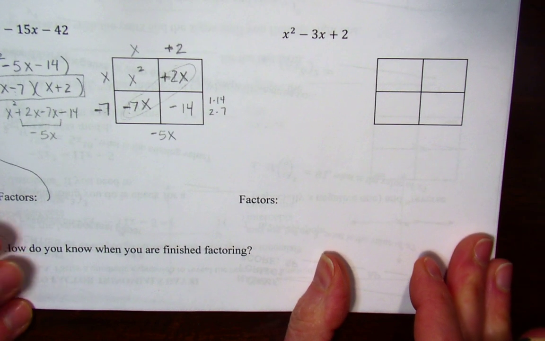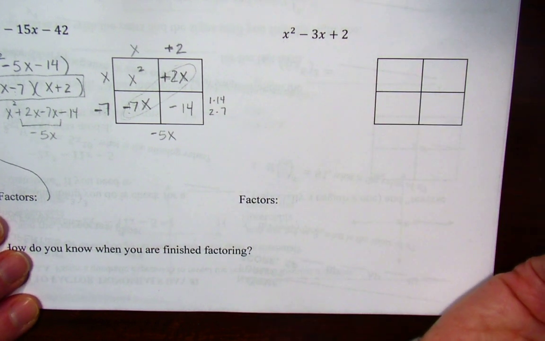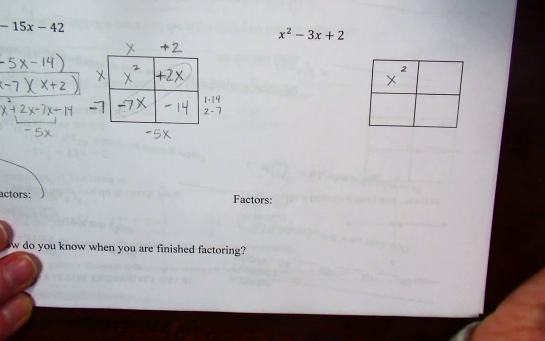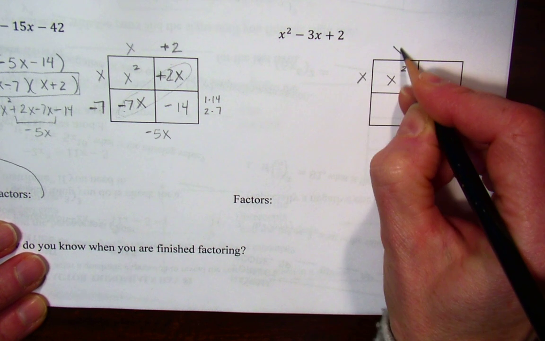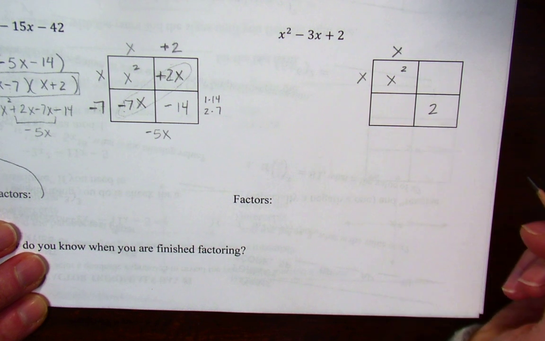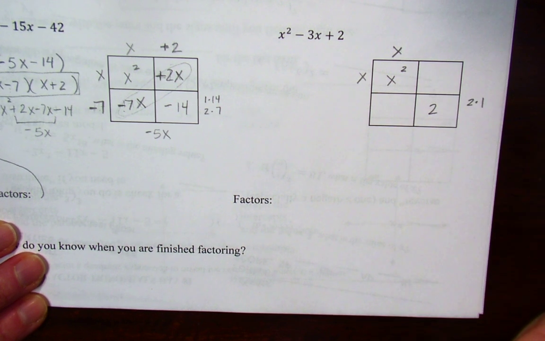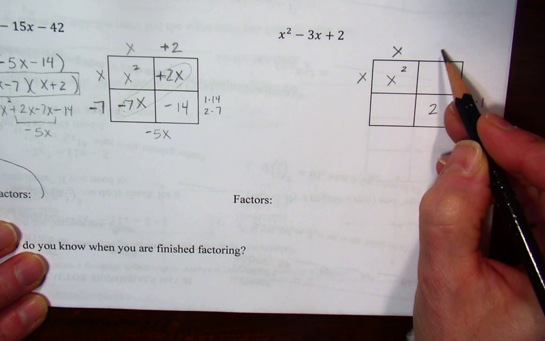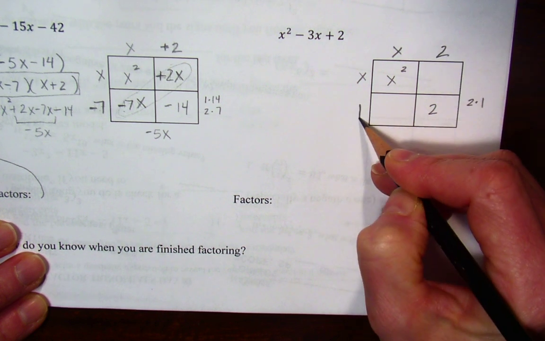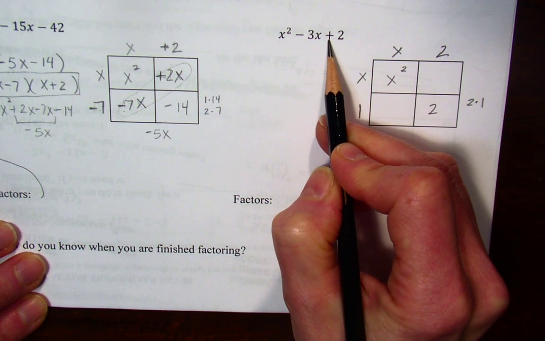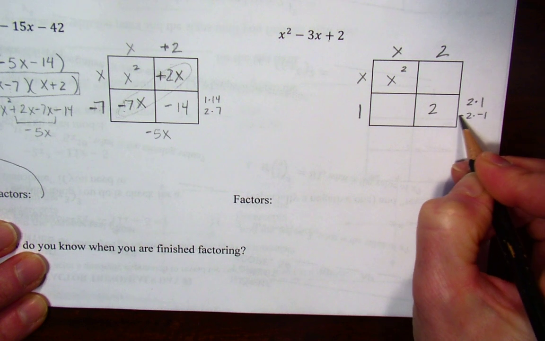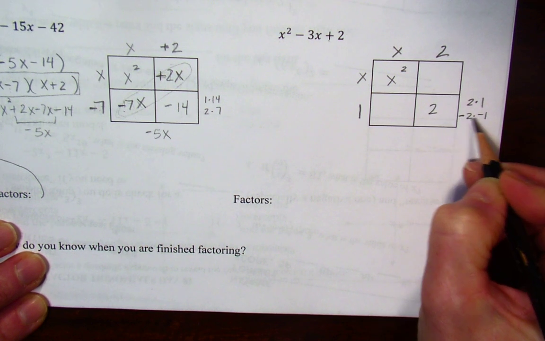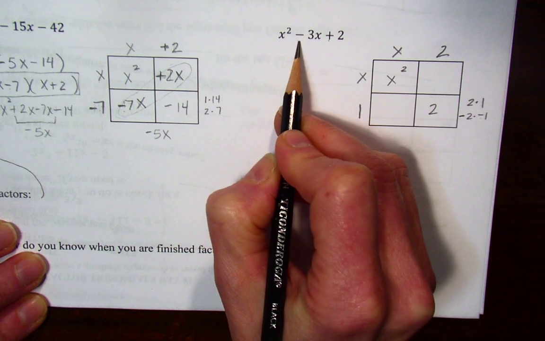Moving on. There is no GCF to deal with here. So I'm going to put x squared in the first spot. I'm going to put 2 in the second spot. I ask myself, what times what makes the first term? x times x makes the first term. What times what makes the last term? 2 times 1. Now I have to play with the 2 and the 1 and the signs. This is positive. So I'm either going to have 2 times 1 or I'm going to have negative 2 times negative 1. And it seems to me that it makes sense to do a negative times a negative because I have a negative term here.